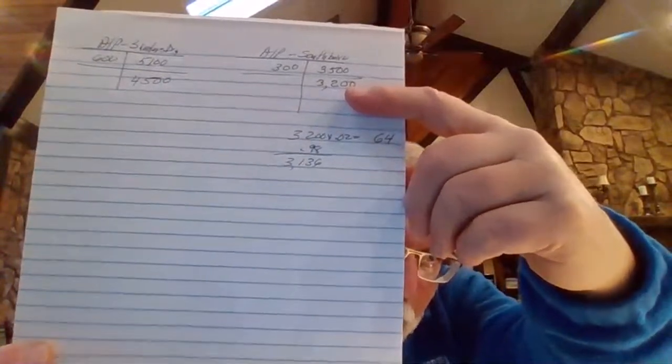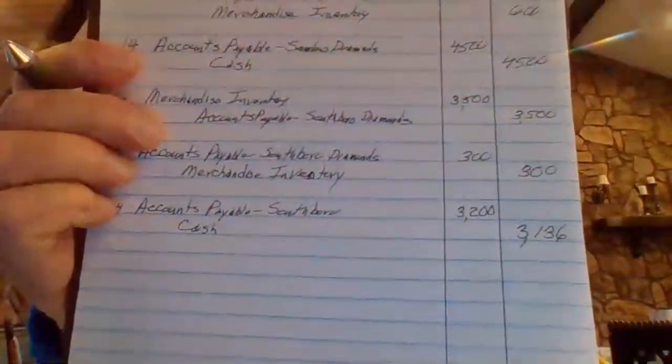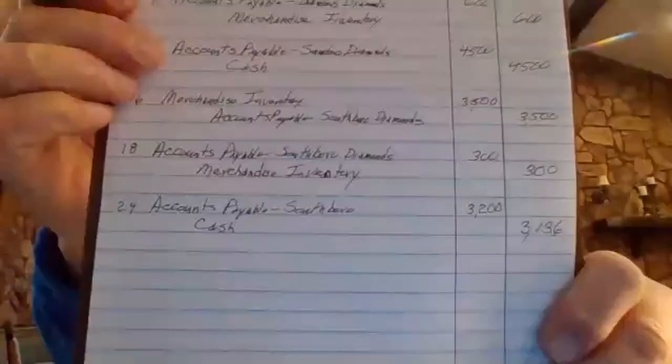Okay. Our account shows we owe them $3,200, but they're giving us a discount. They're going to be able to satisfy it with paying only $3,136, but we still have to get that liability out at what it's recorded for. So our payment of cash is going to be 98% of that, or $3,136. And the balancing amount to make the debits and credits equal is $64, the amount of the discount.